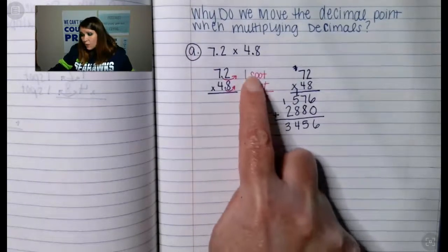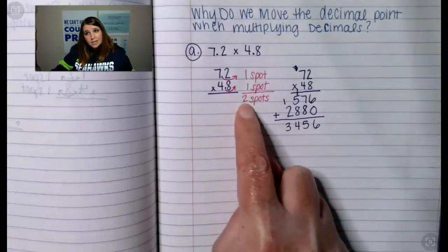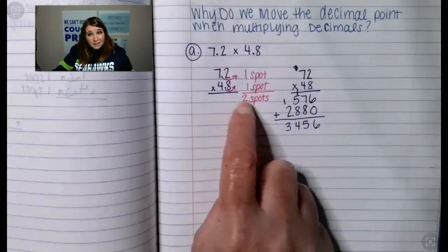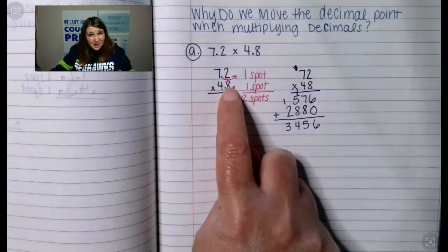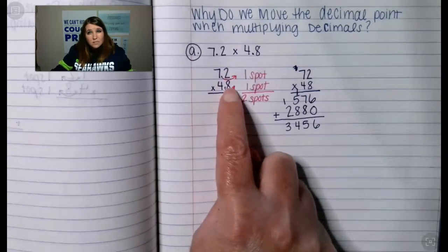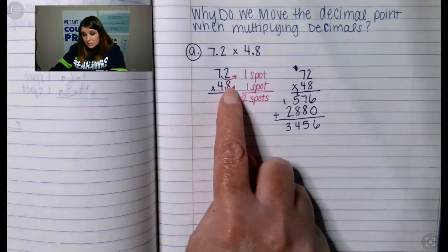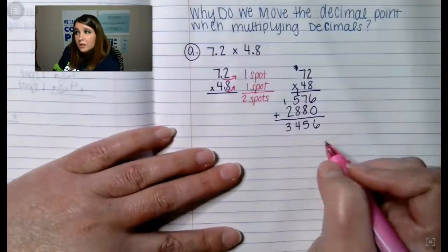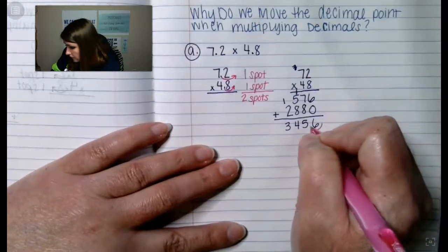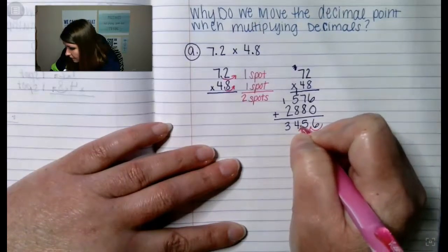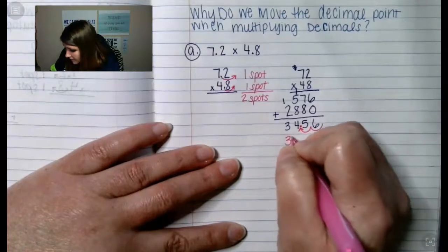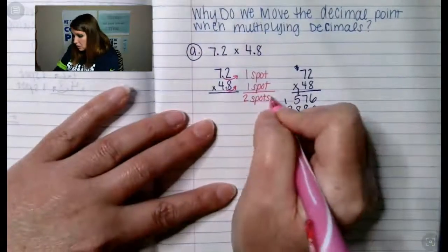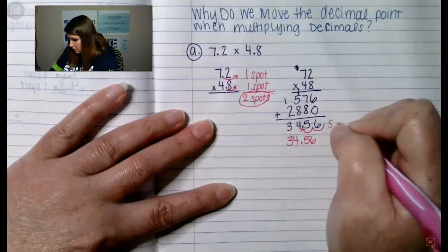So remember, I had 1/10, 2/10, which equals really 100th, right? If I was multiplying 10 times 10, that's like 100, right? Or a 10th times a 10th is 100th. So I need to move my decimal point in 2 spots to the 100th place. So I'm going to jump 1 spot, 2 spot, and there I go. So my answer here is 34 and 56 hundredths because these 2 spots right here go here.